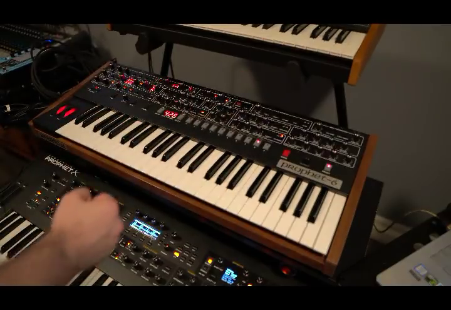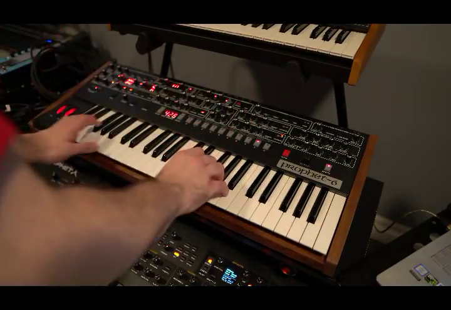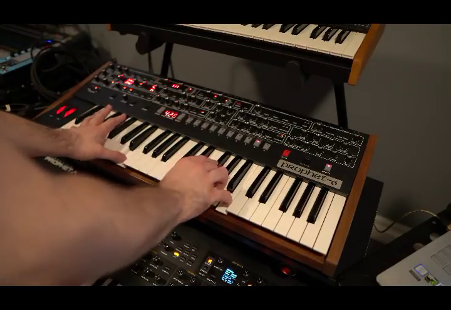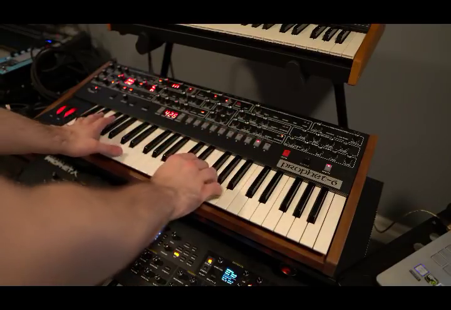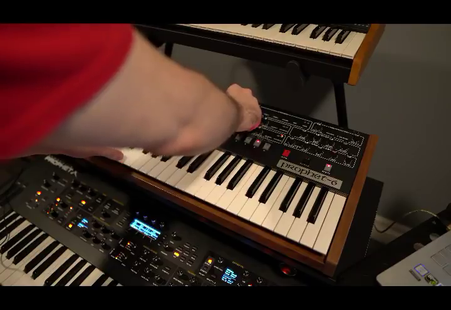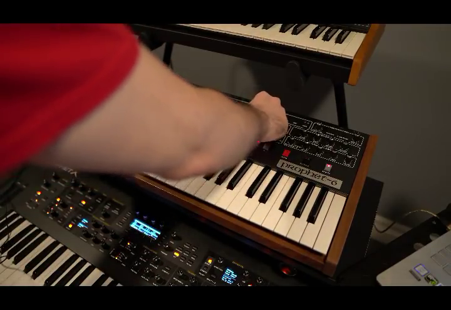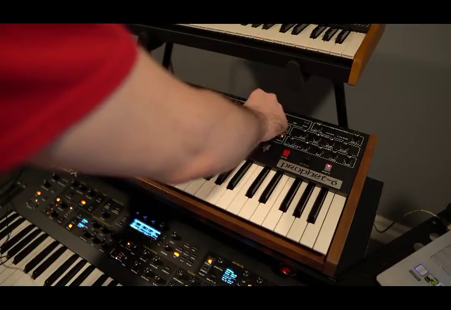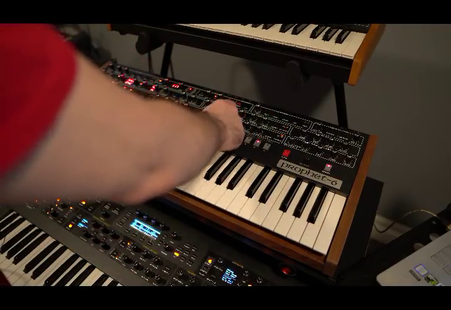Again, the filter's not all the way, and there's no sub oscillator, but that's really, really powerful. I'll turn the filter all the way up just so you hear the difference, but yeah, see? So, let me just see here. So, yeah, even the filter's all the way down.